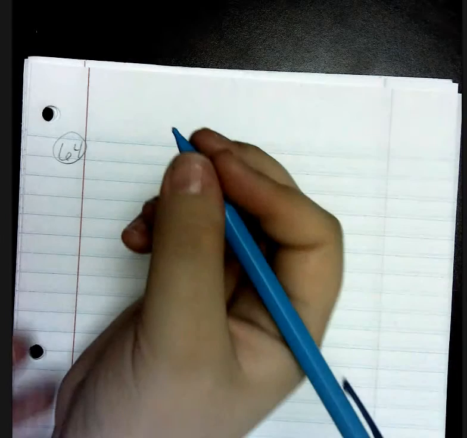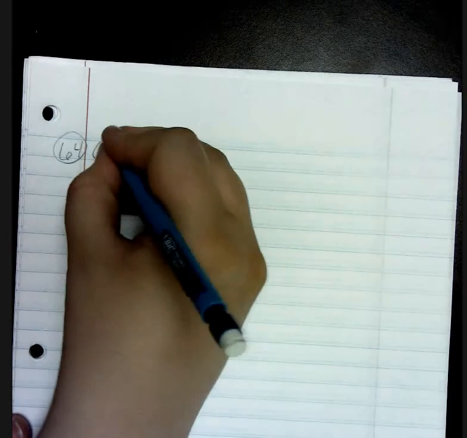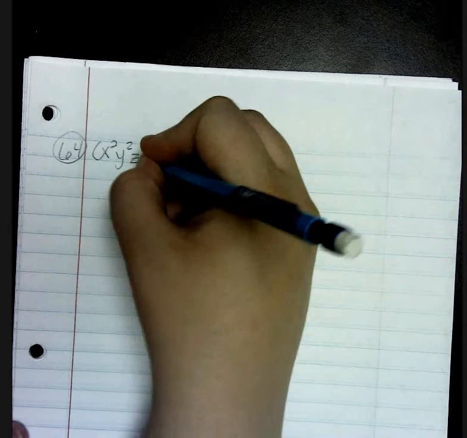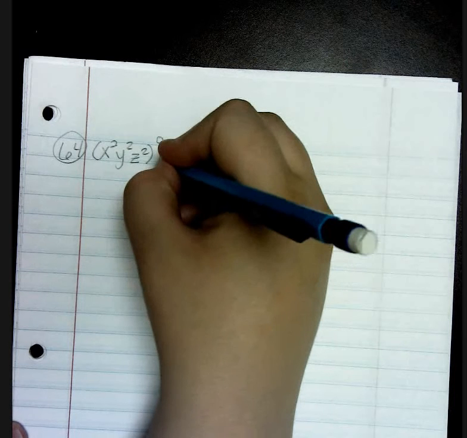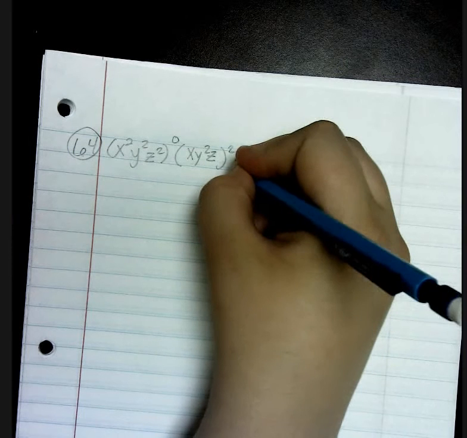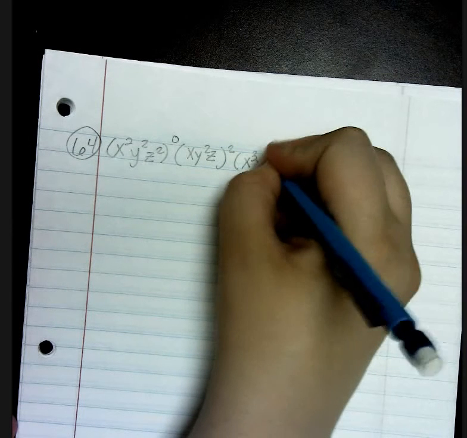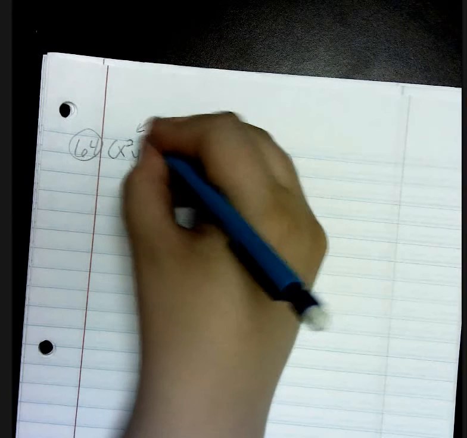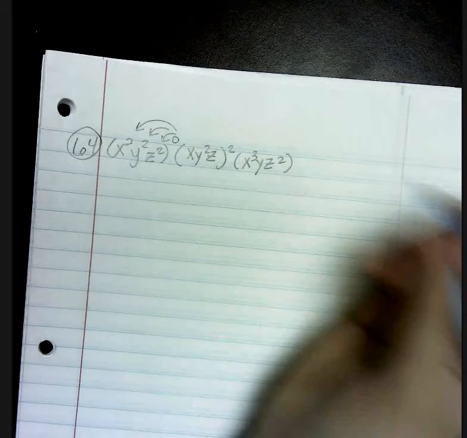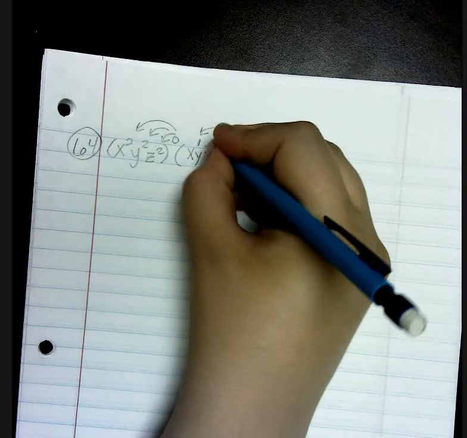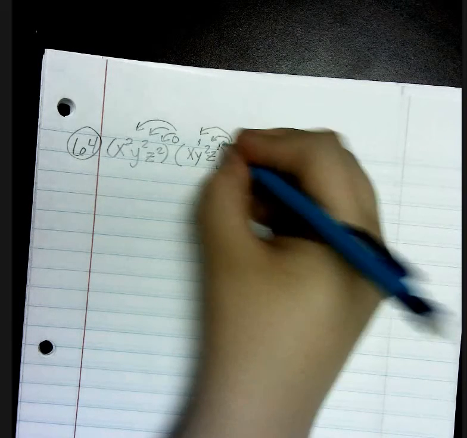Number 64, I have x squared, y squared, z squared, all to the 0 power. And then I have x, y squared, z, all to the second power. And then x cubed, y, z squared. So I'm going to distribute this 0 into all of those exponents in that set of parentheses. And then I'm going to distribute this 2 into all of the exponents inside of this set of parentheses.